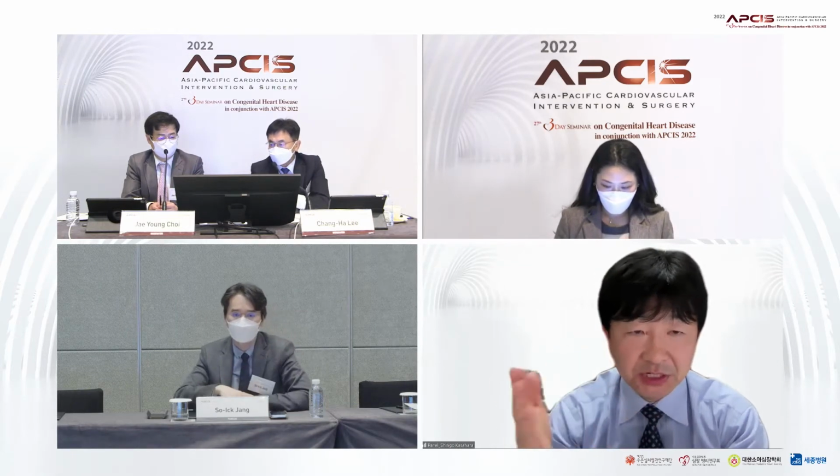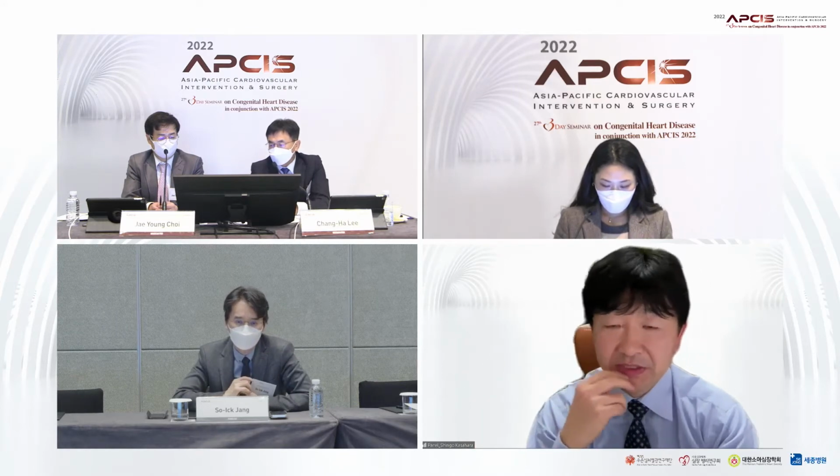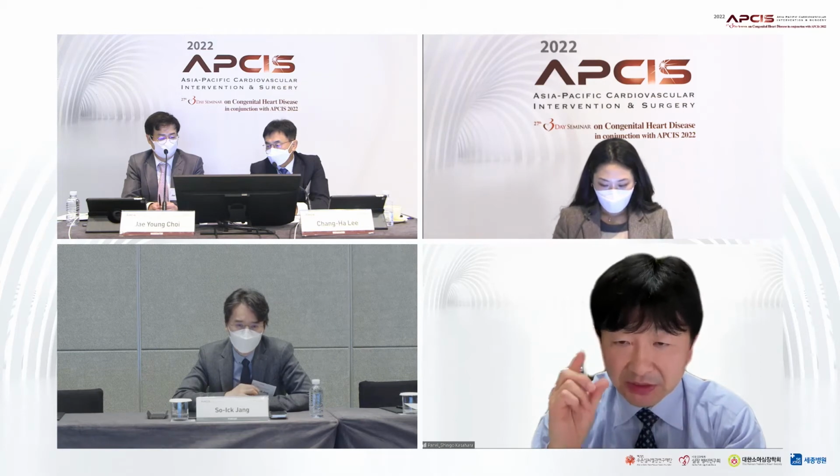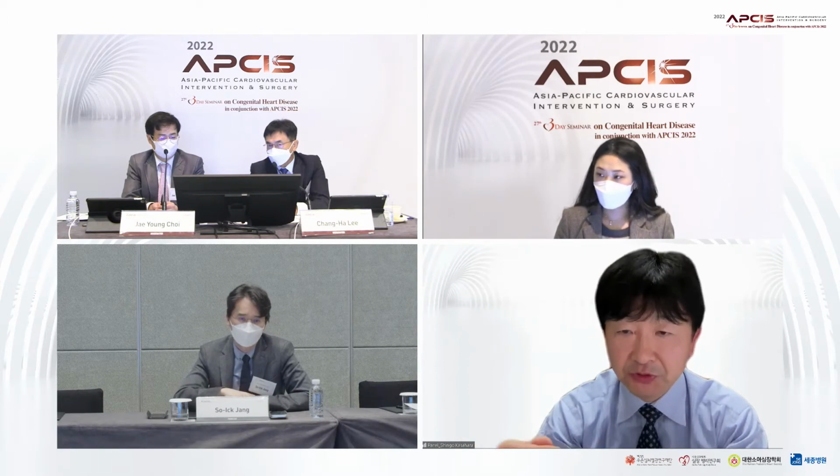But in the surgical view, that narrow segment is due to angulation. I think that is related to the surgical technique. Maybe at that time we fixed the angulation of the LPA completely.